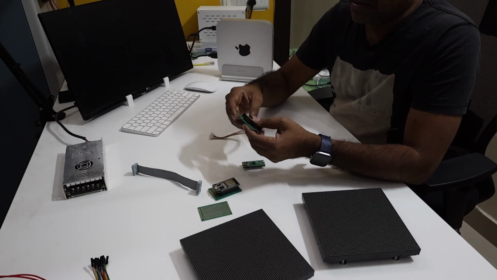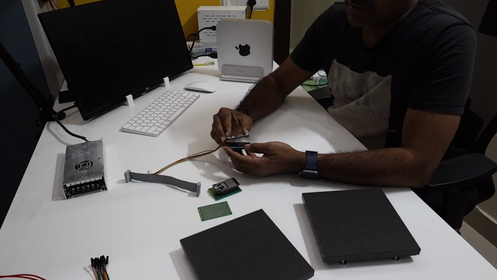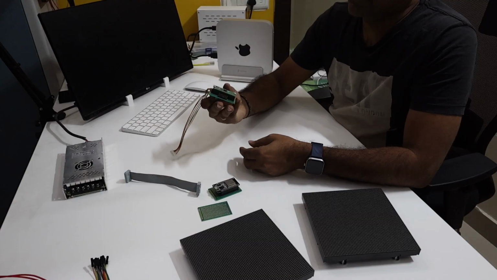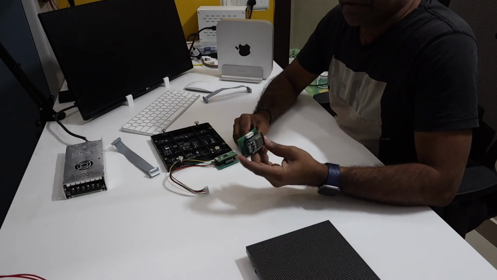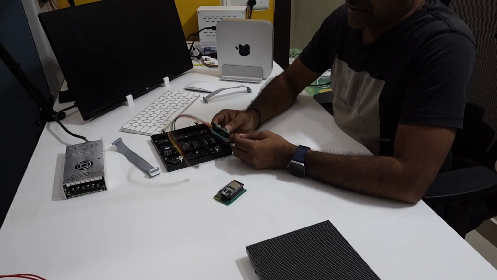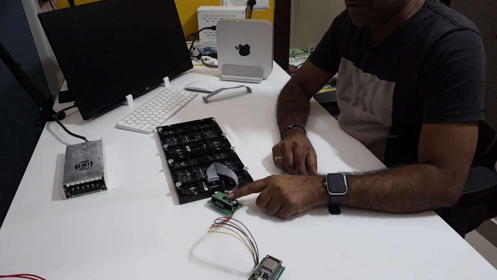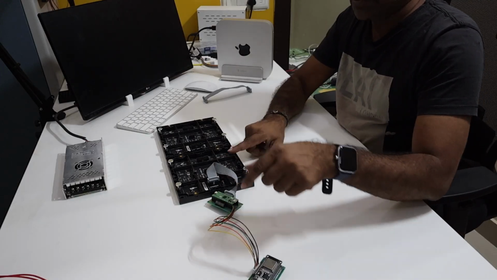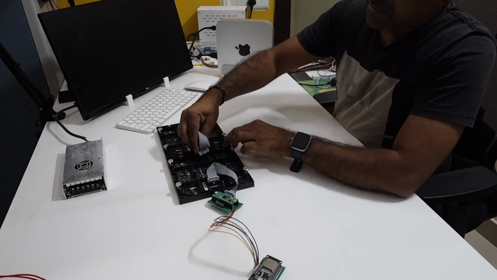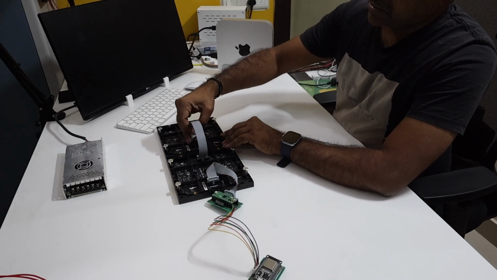Similarly, I have made another breakout board for my HUB75 connectors. I can insert the Raspberry Pi Pico board into this socket, then this will become my HUB75 panel driver. Now my ESP32 controller is ready, and my Raspberry Pi Pico panel driver is ready. Now the master controller goes to the HUB75 panel driver, to the first panel, to the second panel. The first panel out will go to the second panel in.